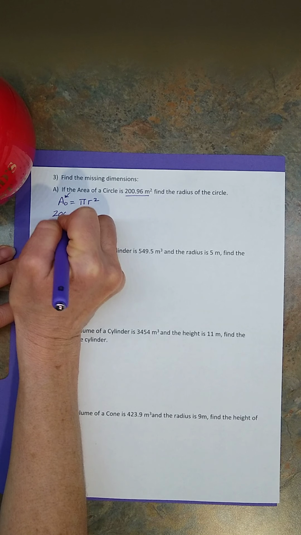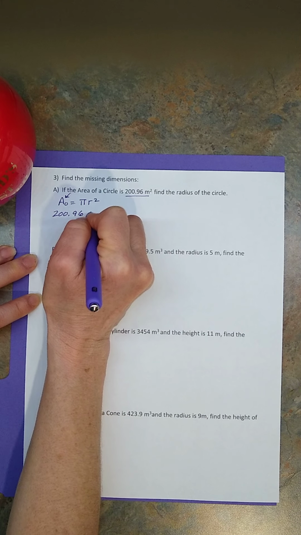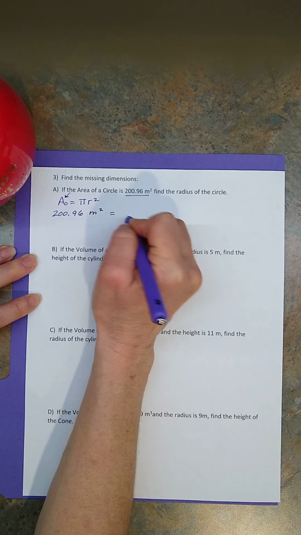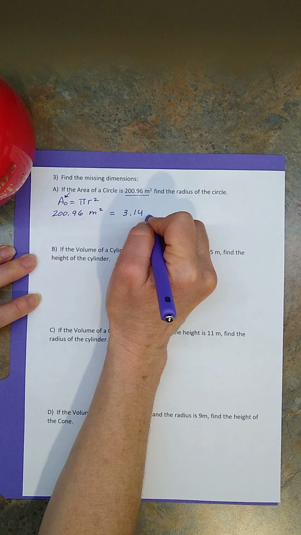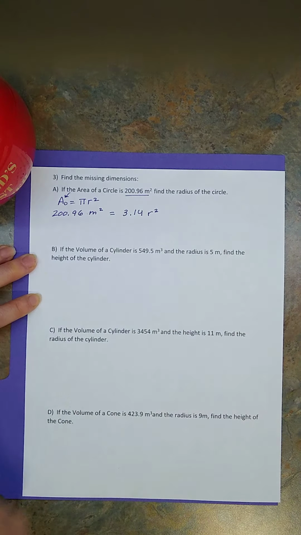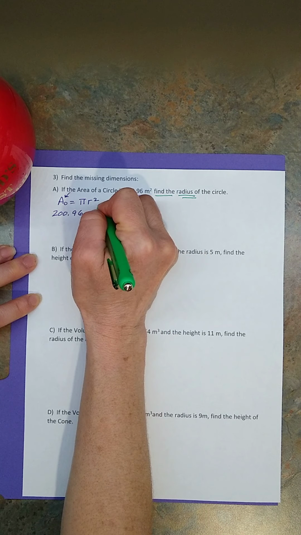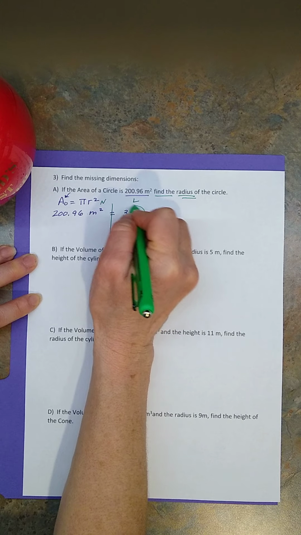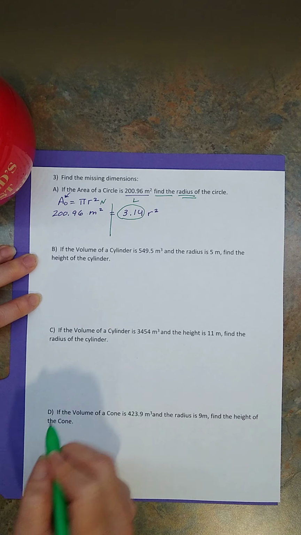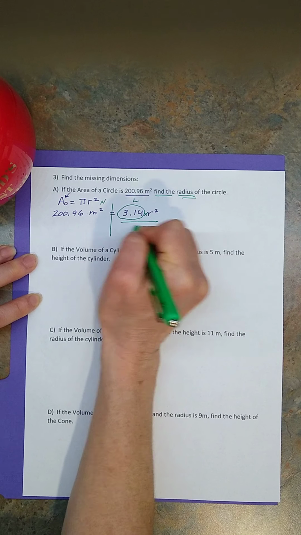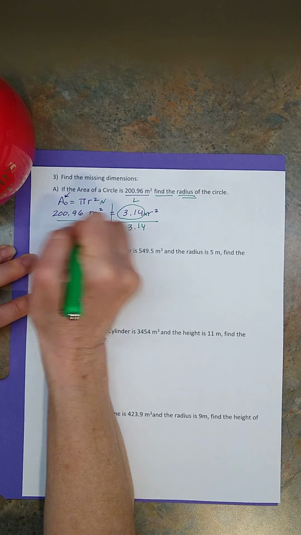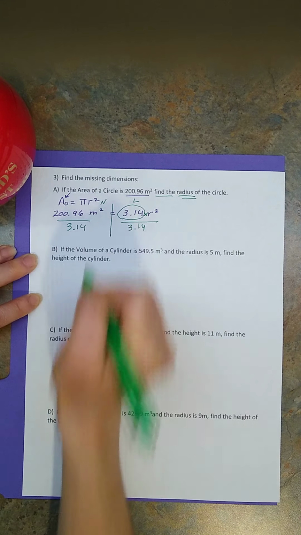So you have 200.96. By the way, that's meters squared. That's equal to pi, which is 3.14. You don't know r, so you don't know r squared. And of course you don't know r because it says find the radius. Okay, so step 1, plug in everything you can. Now, this is an algebra problem. You've got your letters and your numbers. You need to get rid of that 3.14. How will you do it? This says times, so you do the opposite operation, which is to divide by 3.14.